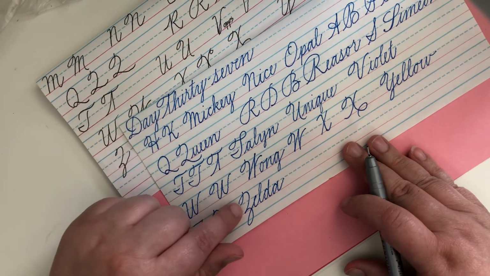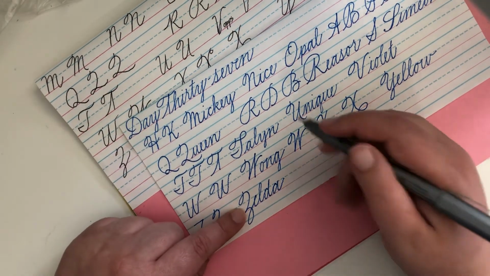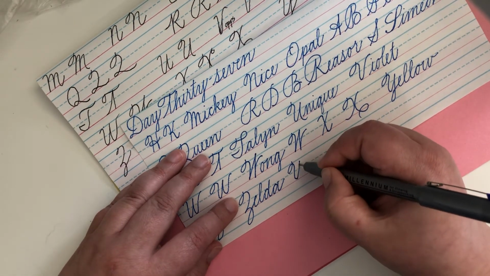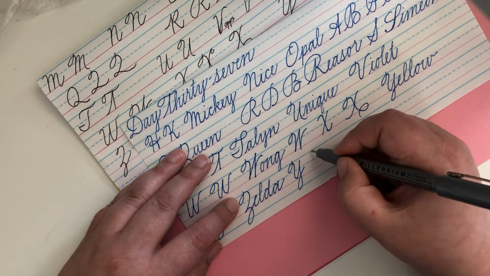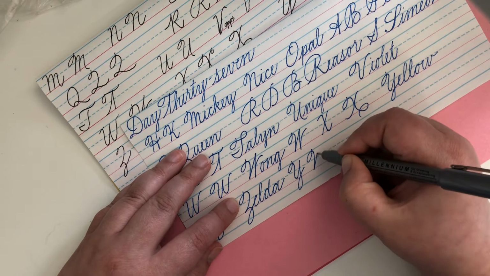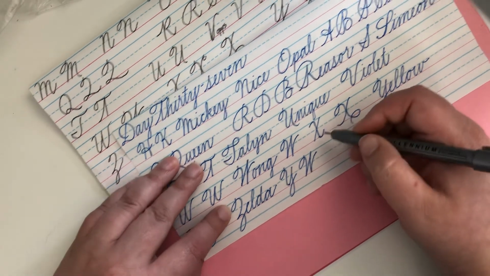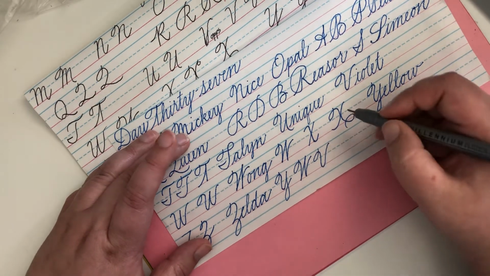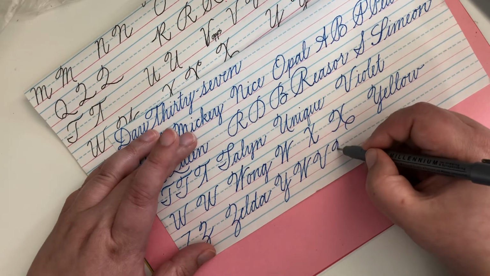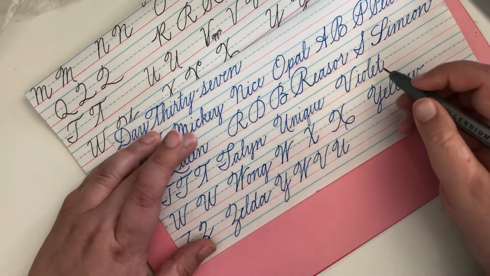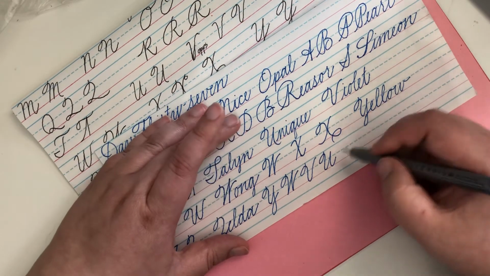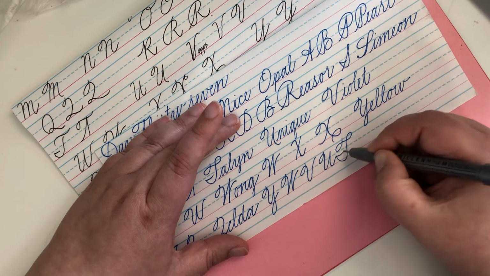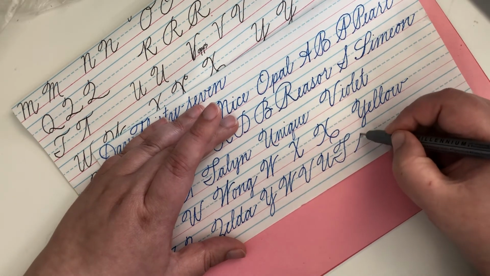If you really like this loop at the beginning, then you're going to choose the letters with loops. And add your loop.